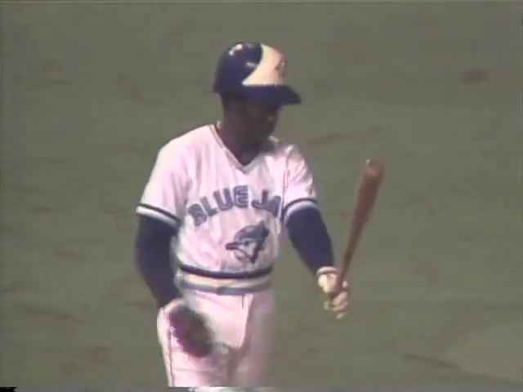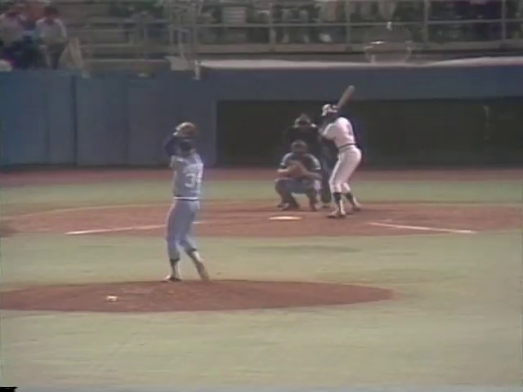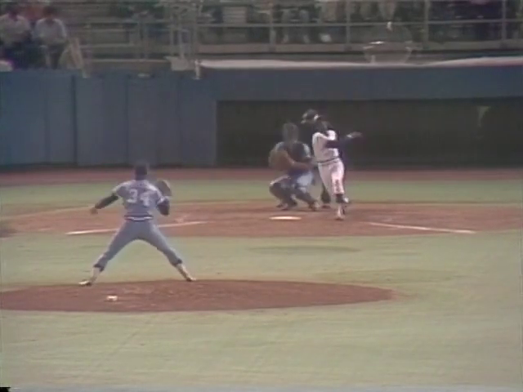Splittorff hasn't walked anybody tonight. Here's Griffin, who has 2 hits. He has 2, and Howell has 2. The other hit belongs to Velez. Scored a run, popped up. Frank White will get it. 2 men out.